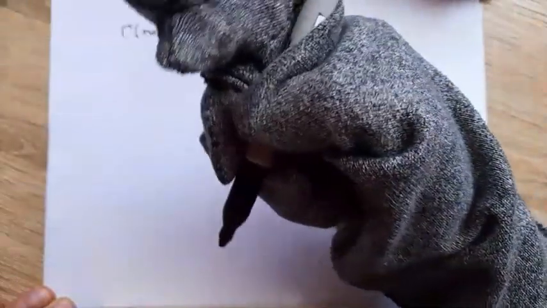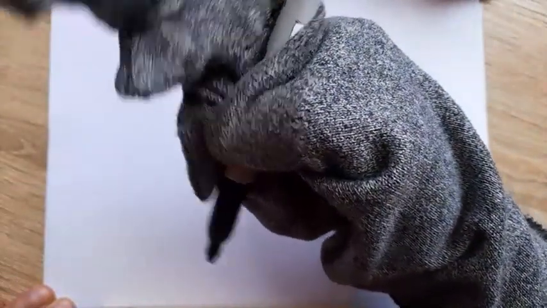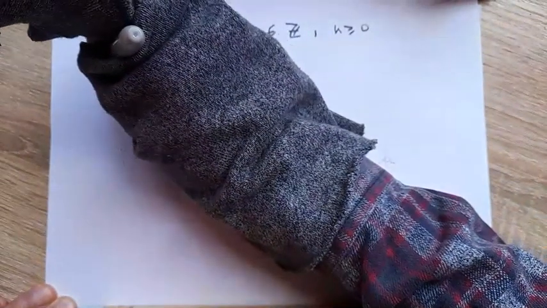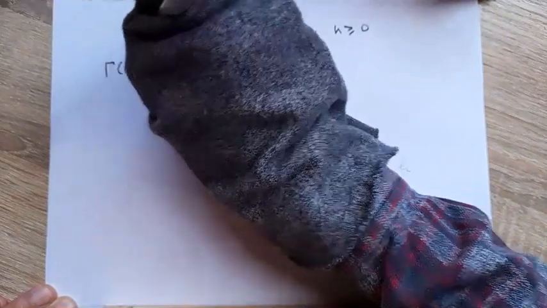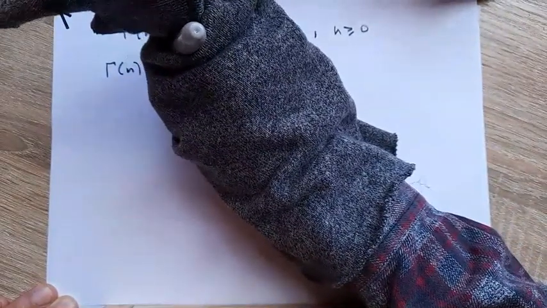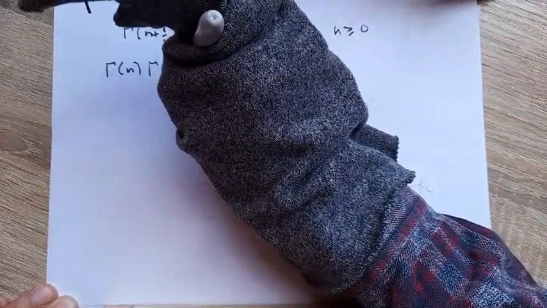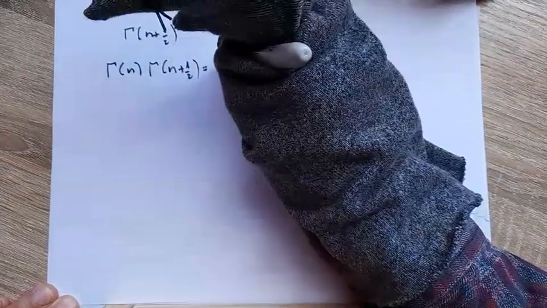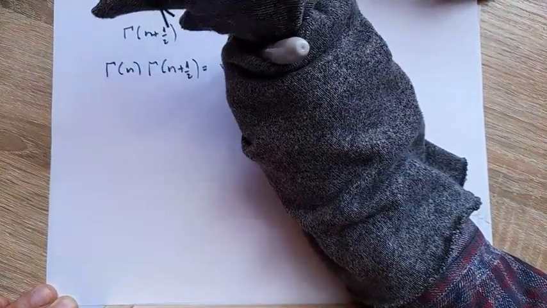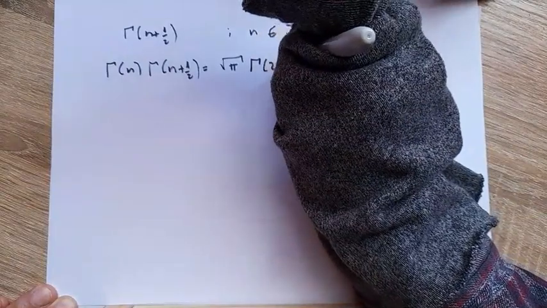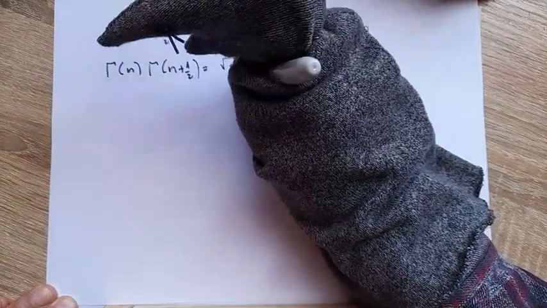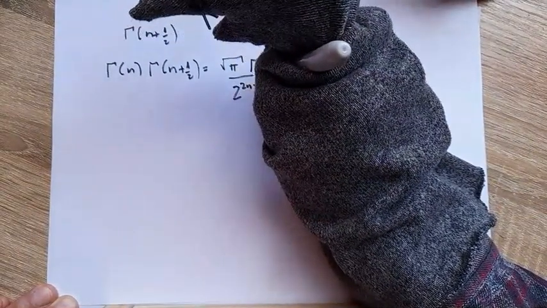This can be done with something called the duplication formula. The duplication formula is the following: gamma of n times gamma of n plus 1/2 equals the square root of pi times gamma of 2n over 2 to the 2n minus 1.